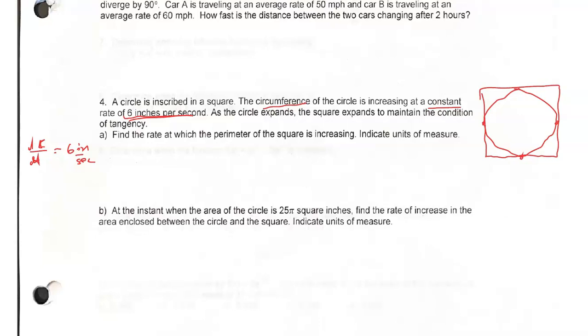Pretty simple little setup. And then part A: find the rate at which the perimeter of the square. So we're looking for the rate of the perimeter of our square, so we're going to be looking for dP over dt. That's the answer to part A. And then, like I said earlier, they're going to want units with these questions. So there's really a couple ways to approach this.